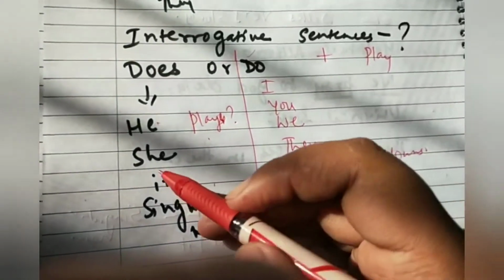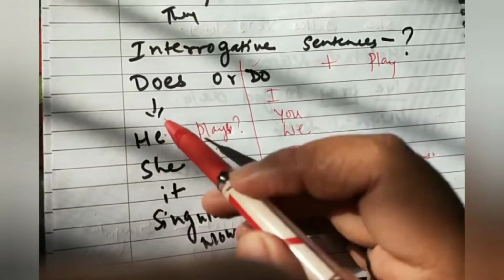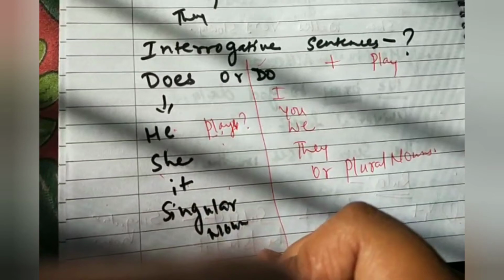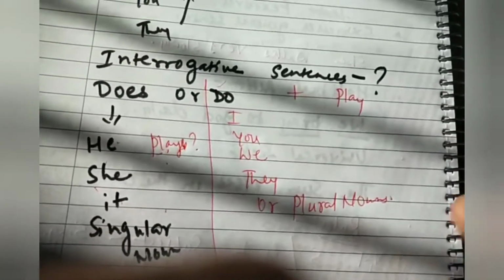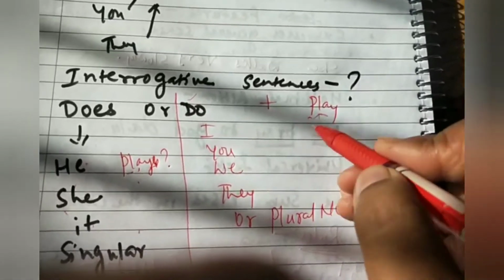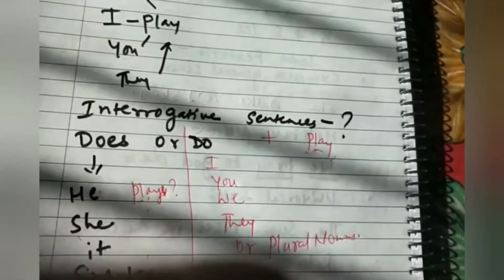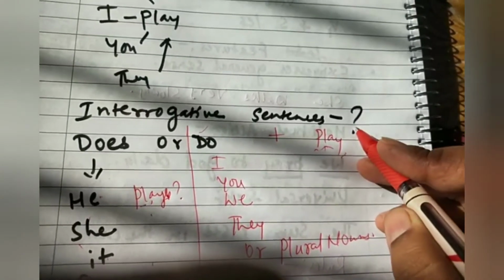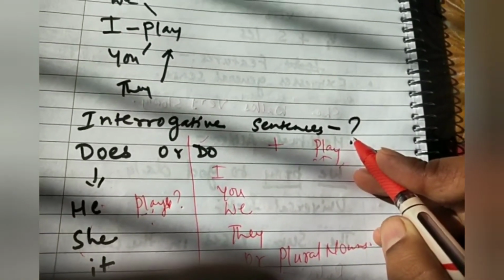The sentence will be in the interrogative form. Does he play? Does she play? Does it play? Or does Ram, Lakshman, any singular noun play? Similarly, do I play? Do you play? Do we play? Do they play? Do Ramesh and Suresh play? And it will end with a question mark.